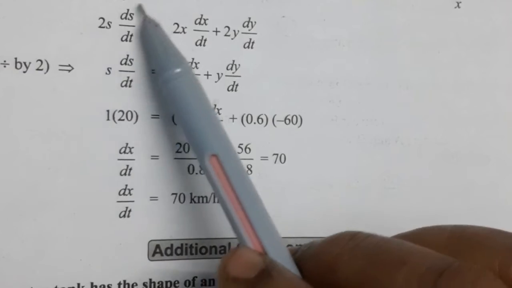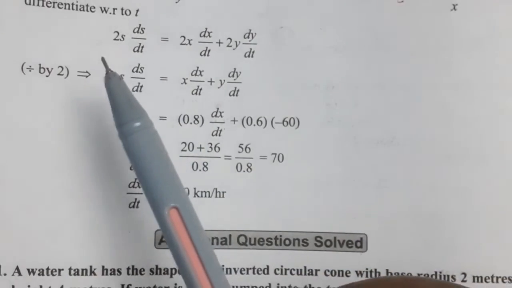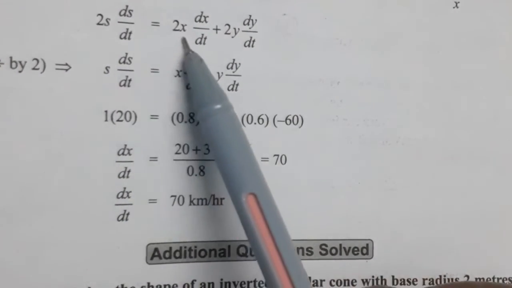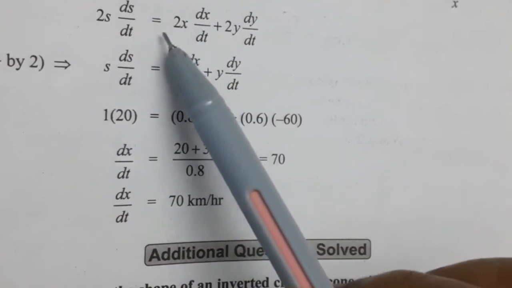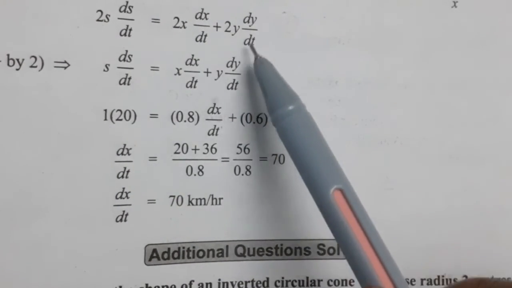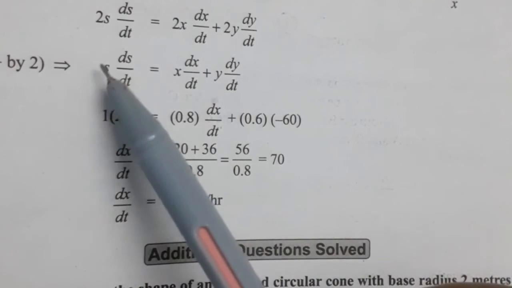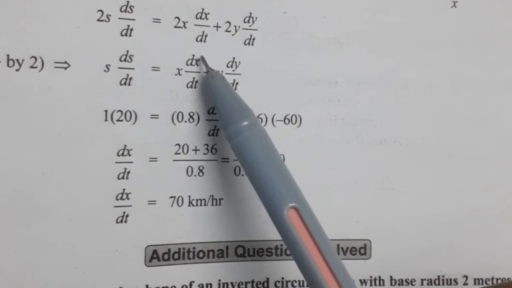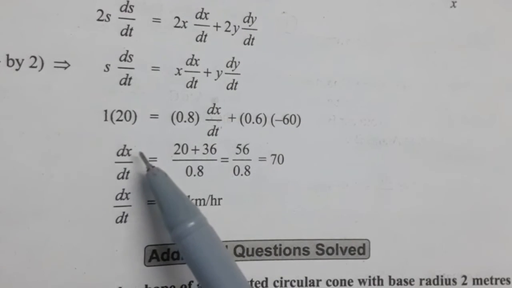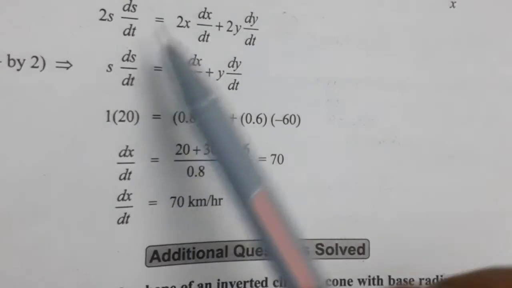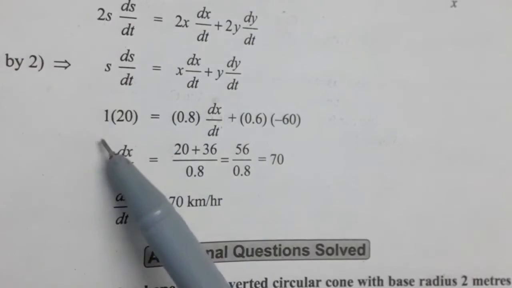Now we differentiate with respect to t. 2s ds by dt equals 2x dx by dt plus 2y dy by dt. Divide by 2: s ds by dt equals x dx by dt plus y dy by dt. Now substitute. s is equal to 1.